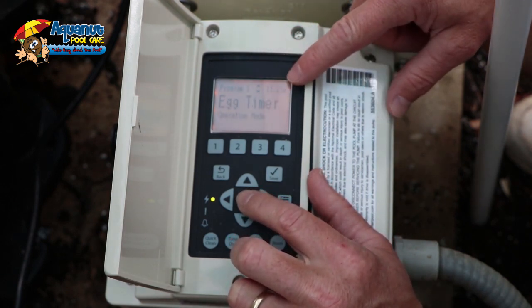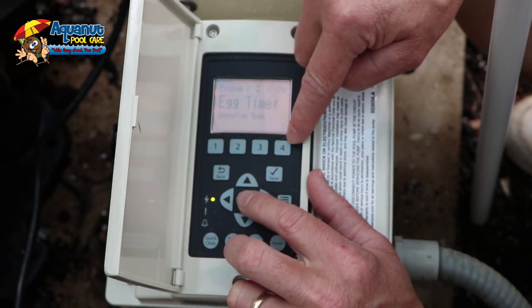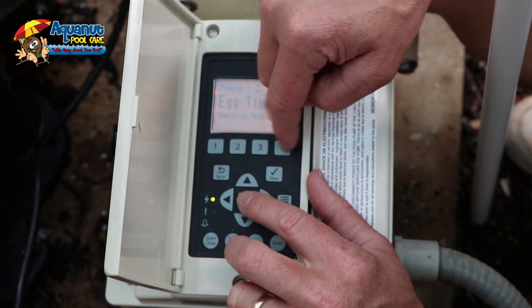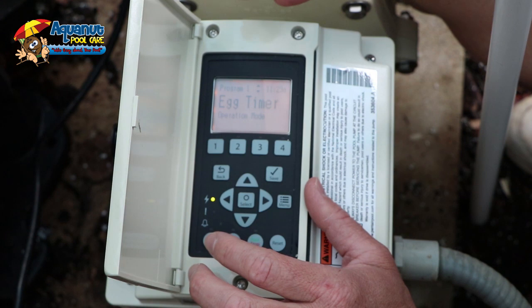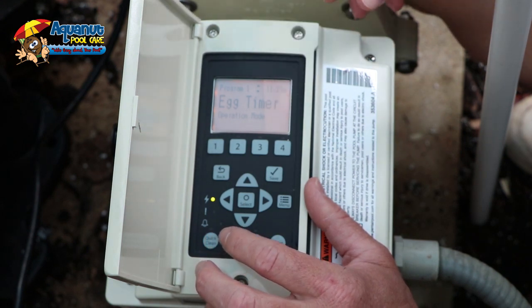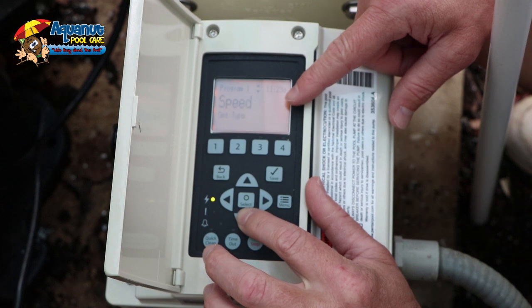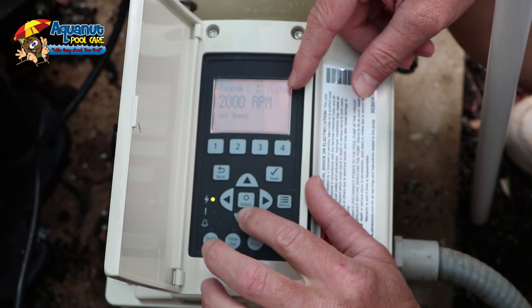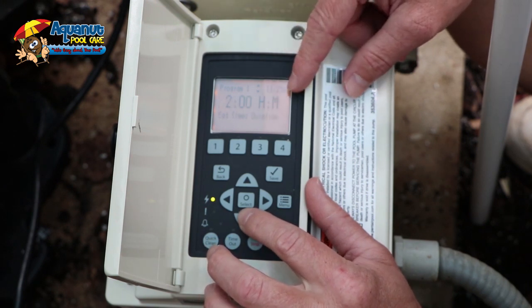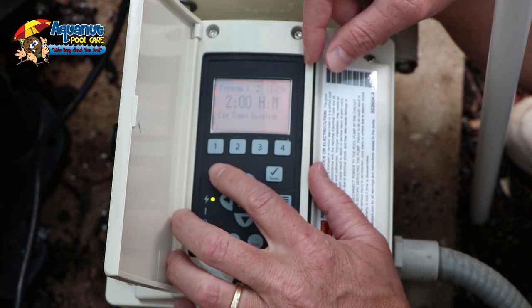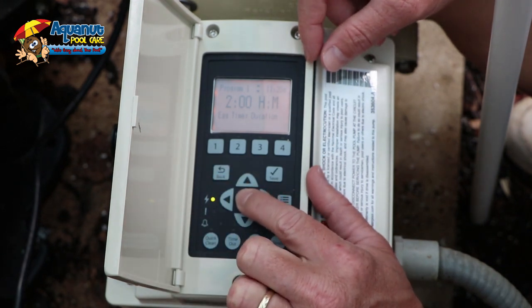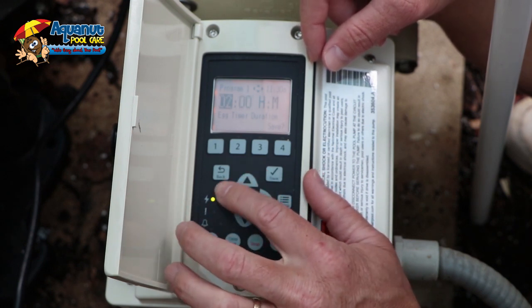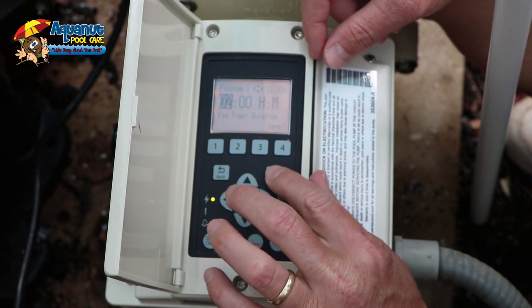We have it on egg timer. We typically want 1 through 4 set on egg timer mode, and the reason is so if somebody comes out here and starts messing with this, they can only run the pump for 2 hours before it goes back to its normal schedule. So egg timer, speed, we have this set at 2000 RPMs, and we have it running for 2 hours. You could change all of these simply by hitting select, and then you can go in and change the minutes. You can come over here and change the hours, and then you hit the save button.